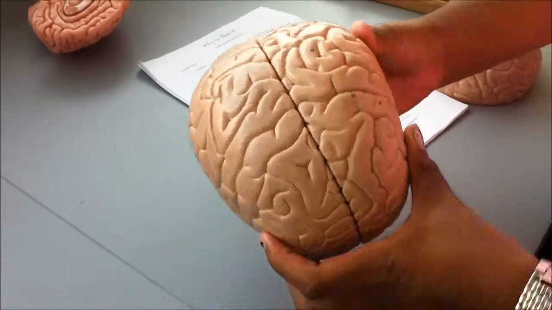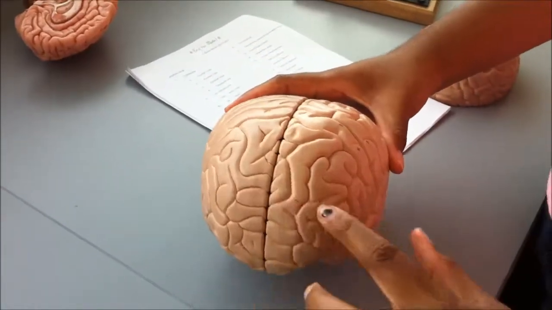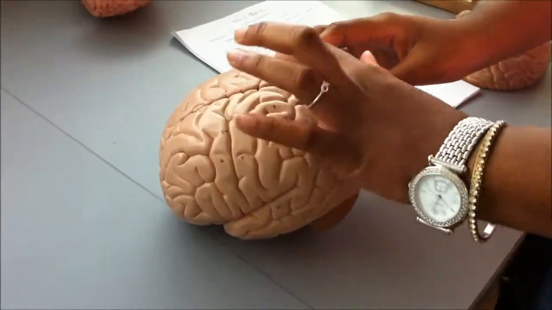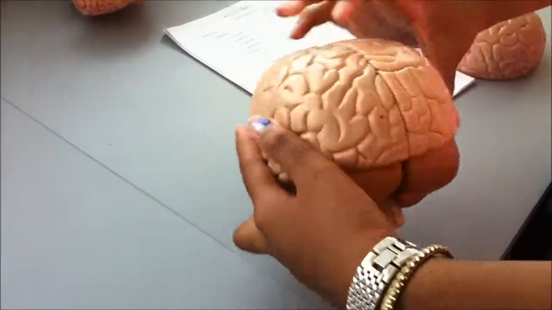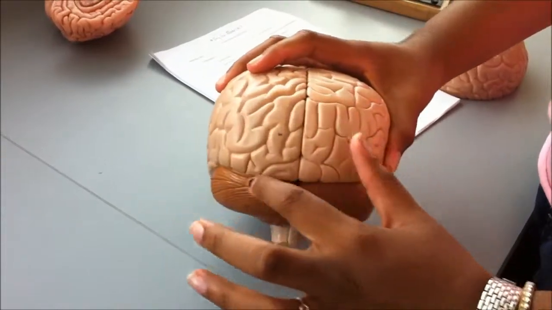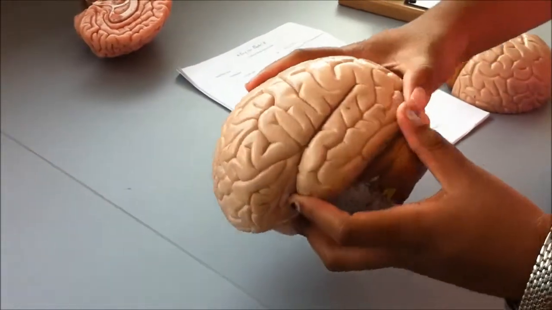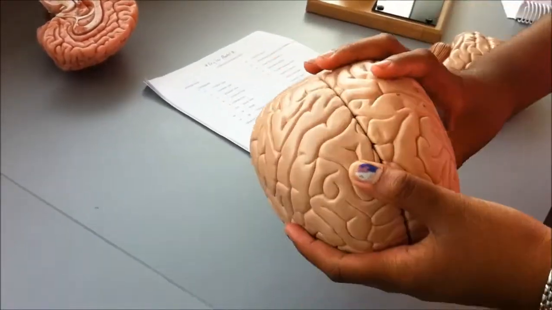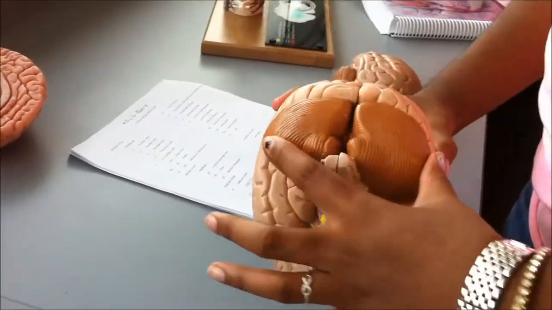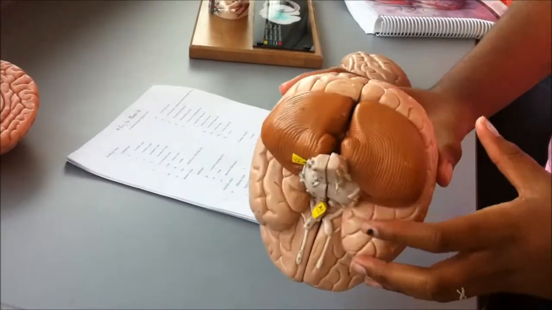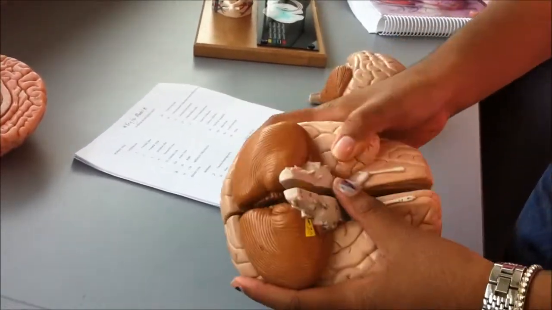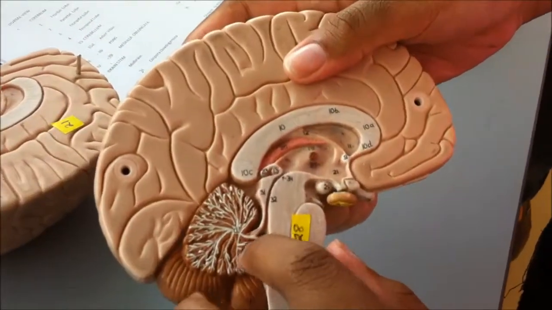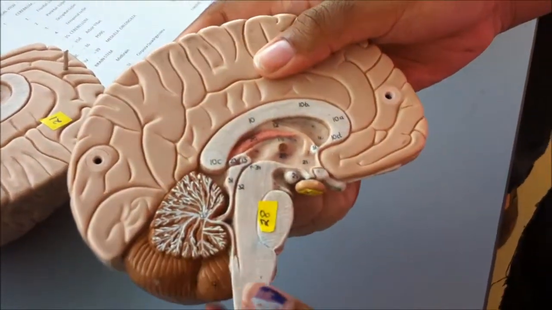So now we're going to do the human brain structure. Up here we have the frontal lobe. The parietal lobe is here. Then the occipital lobe is in the back, this area here. And then you have your temporal lobe, which is here and here. Now, we have our cerebellum, which is here. When you open it up, you have your arbor vitae, which are the little branches in the cerebellum.